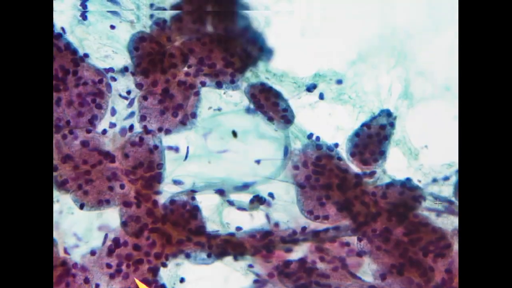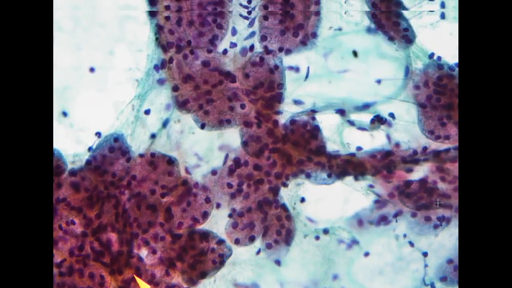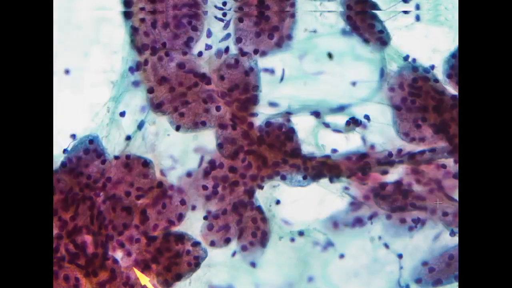So usually it is the architectural pattern, not the cytologic pattern, because acinic cell carcinoma has a very bland-looking cytologic pattern. For this case, we will call this non-diagnostic, Milan category 1, and suggest that we only have non-neoplastic acinar cells.